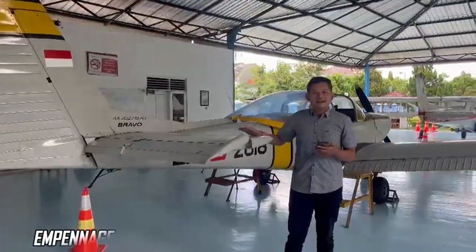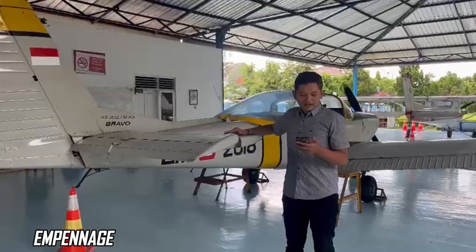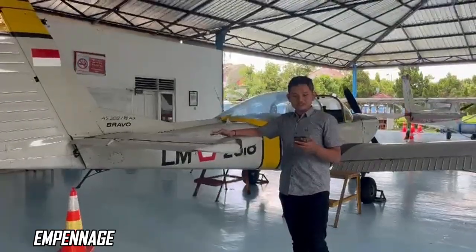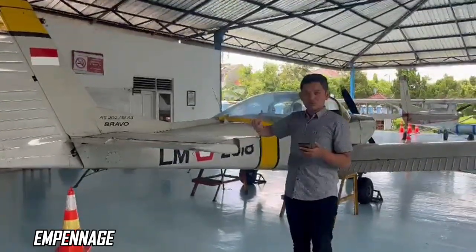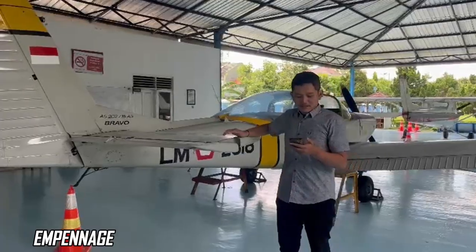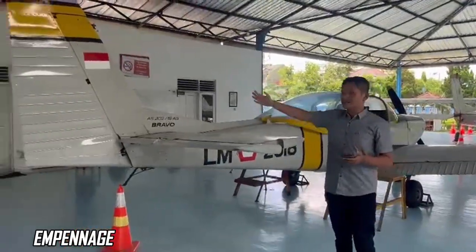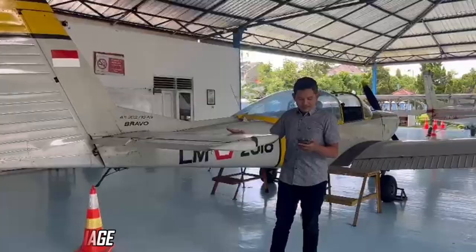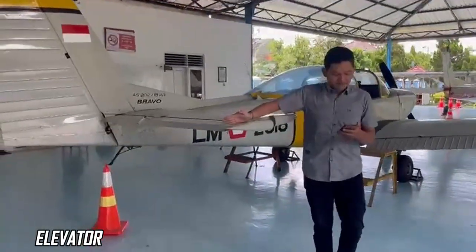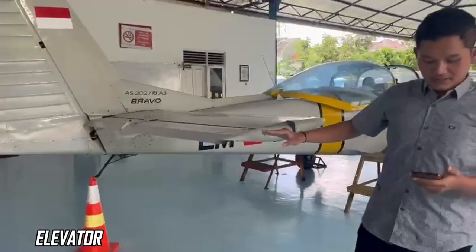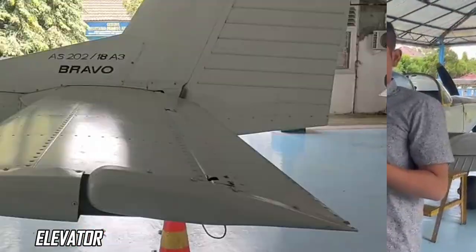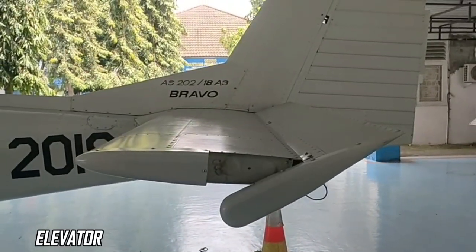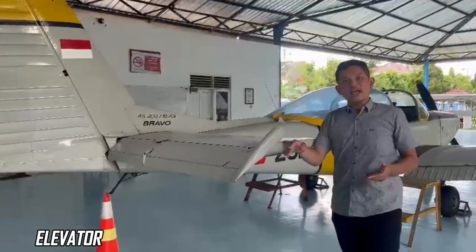Okay, here I will discuss aircraft components. Especially in the empennage section, the empennage itself has components in the horizontal and vertical stabilization. On the horizontal stabilization, there is an elevator with the function to control the aircraft upward and downward movement. It is usually used during landing and takeoff.